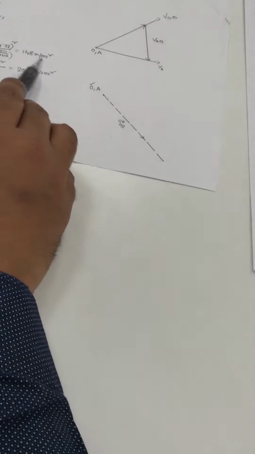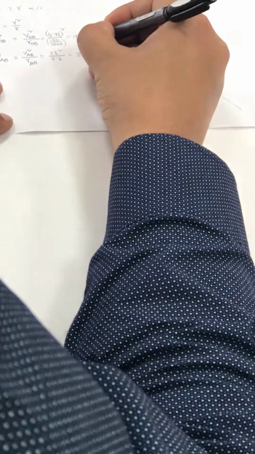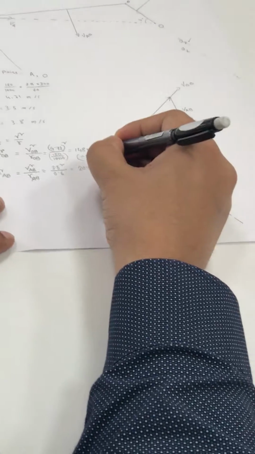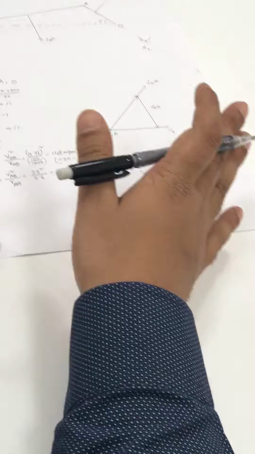It is 148. 148 is too big, right? Scale it. Let's say divide by 20. This is your choice. How much is coming? 7.4. And there will be no unit once you divide. So this should be 7.4.